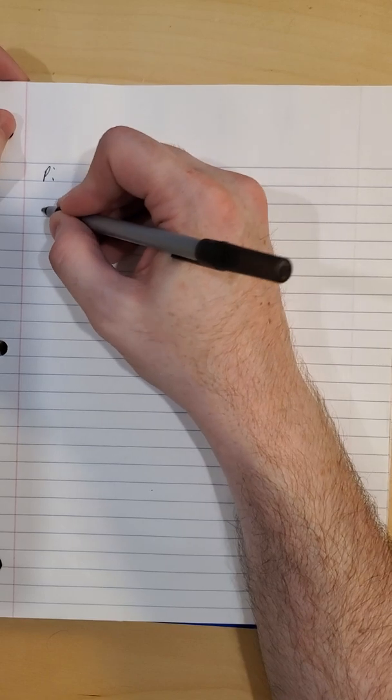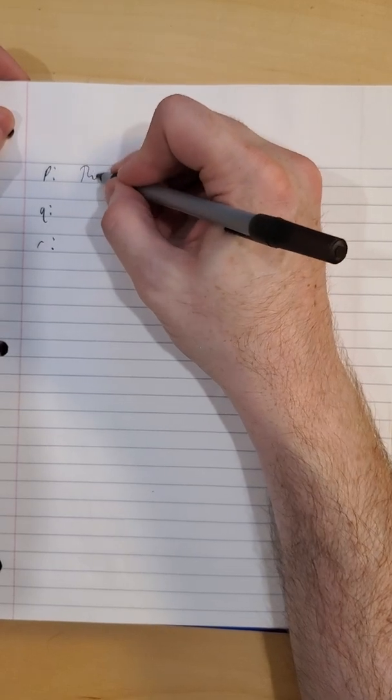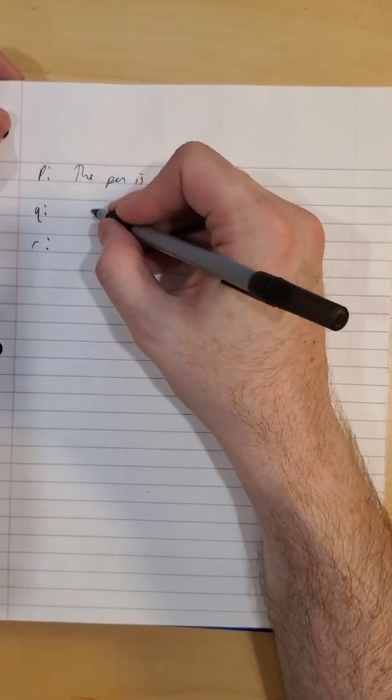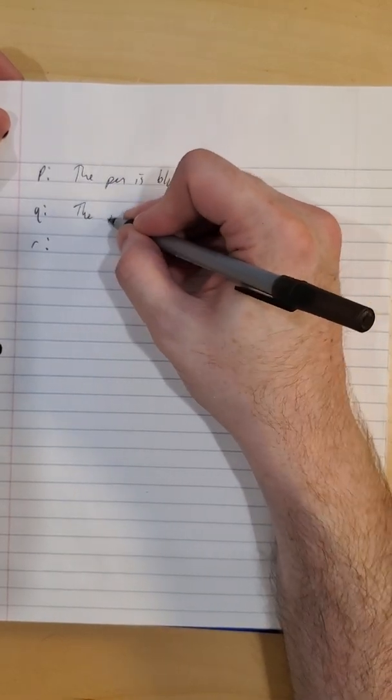So I'm going to have you all do one more translating, and then we'll look at the biconditional. So P is going to be the pen is blue. Q is going to claim the paper is white.